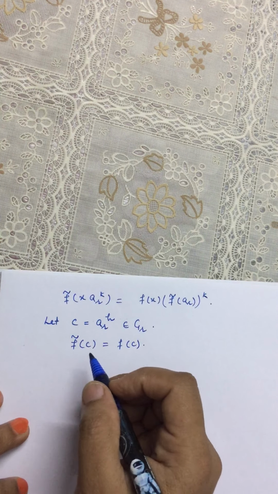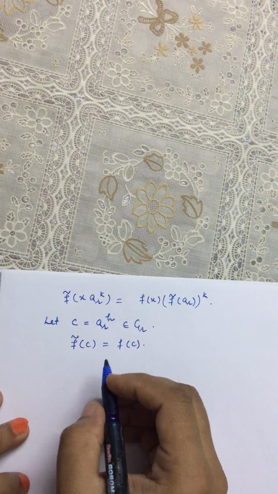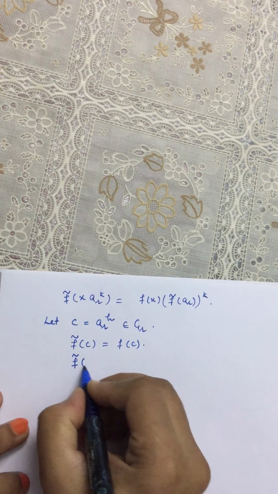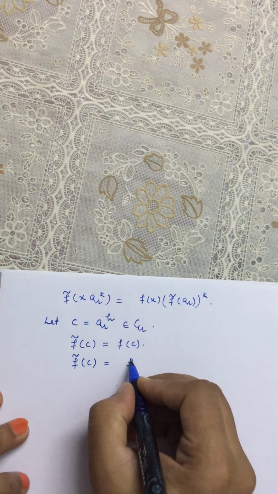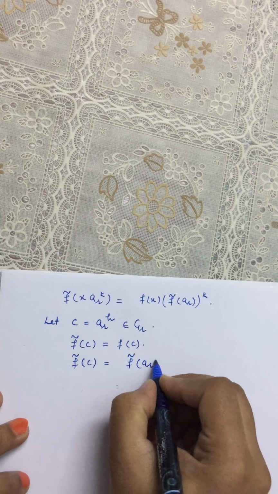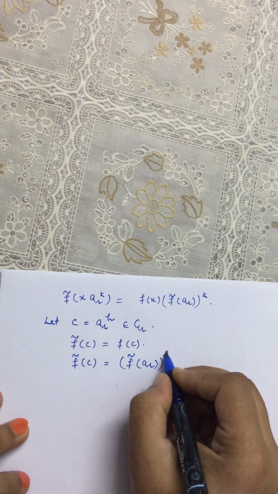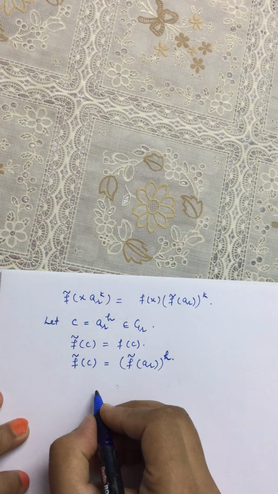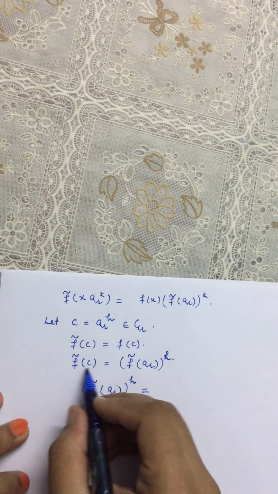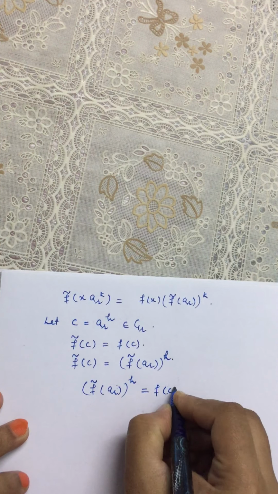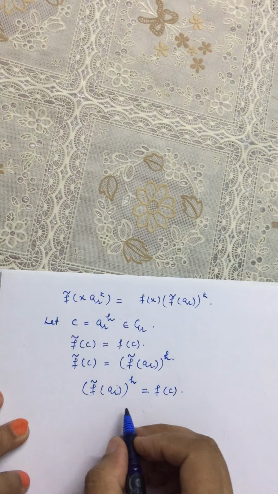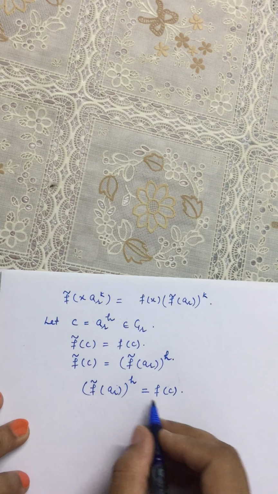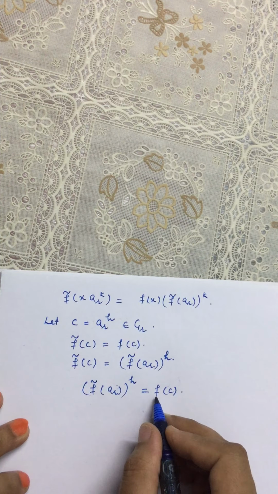And since f curl has the multiplicative property, f curl C should be equal to f curl at AR raised to H. That means f curl AR raised to H is equal to f(C), and f is already defined.